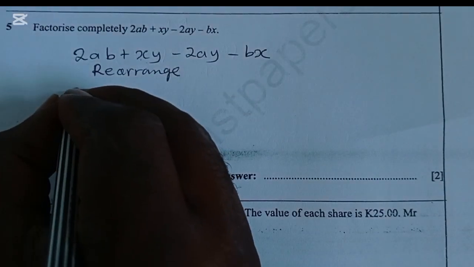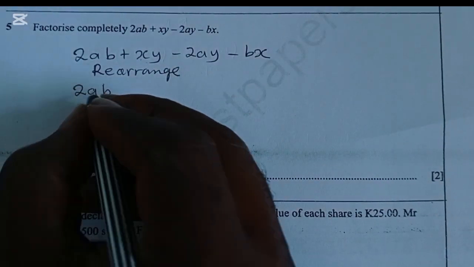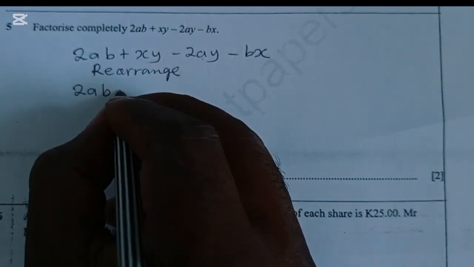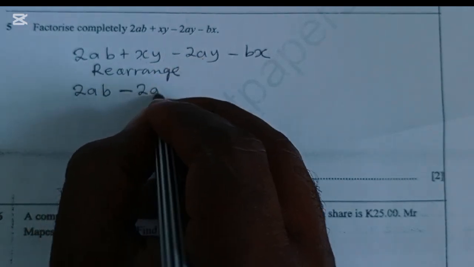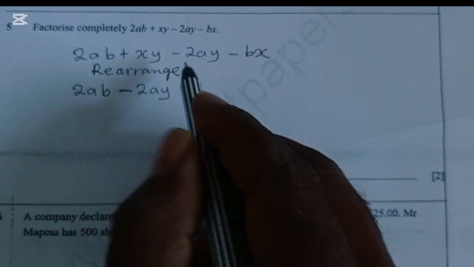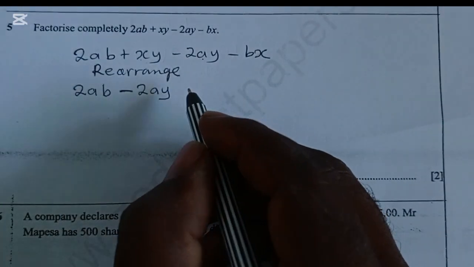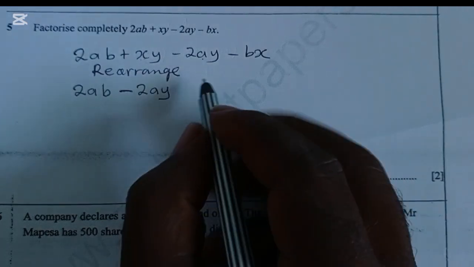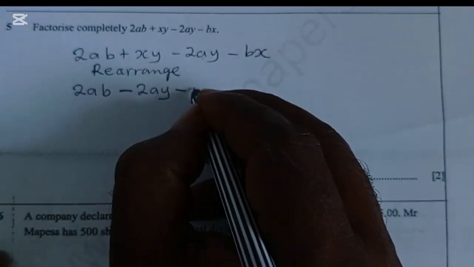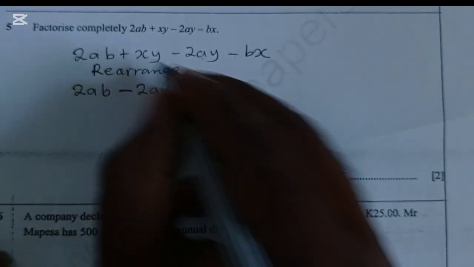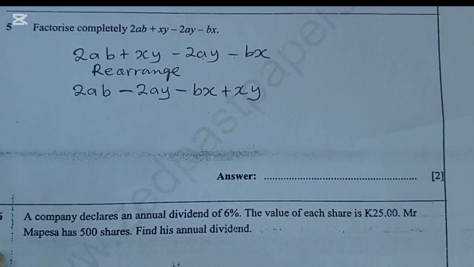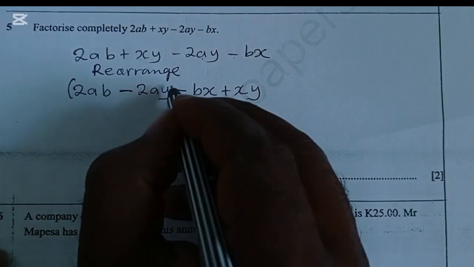I have 2ab. Here there is a, so I can say minus 2ay. So I remain with xy and bx. There I'll say minus bx plus xy. So I have rearranged.